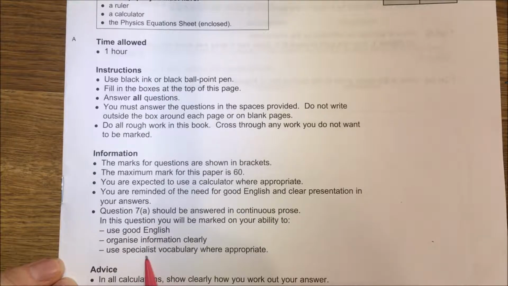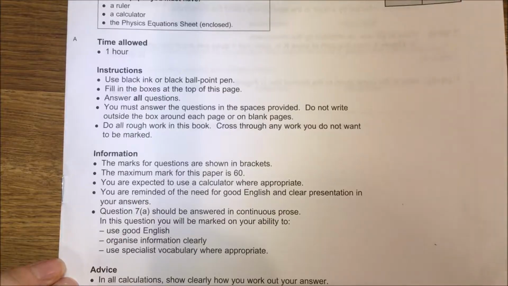You're going to be marked for your grammar, so using good English, organising information clearly and using specialist vocab. Right, let's get started on question 1.